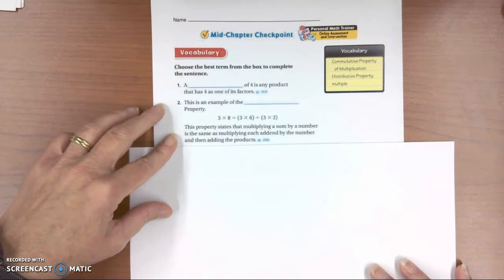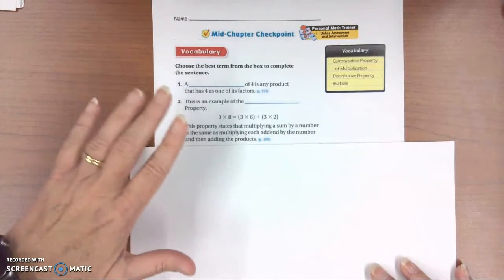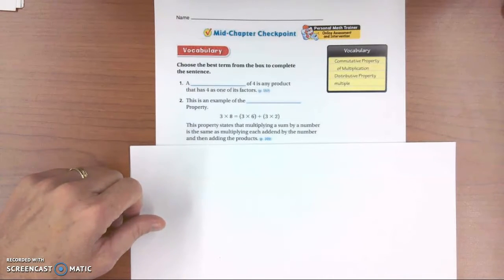Okay, this is the mid-chapter checkpoint for GoMath, 3rd grade, Unit 4. We're going to do the checkpoint in two videos, the first page and then the second page, just to break it up just a little bit. So let's start at the beginning.